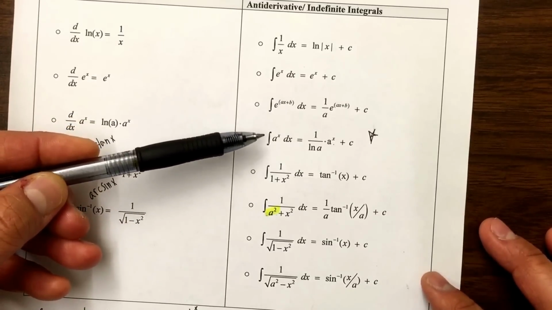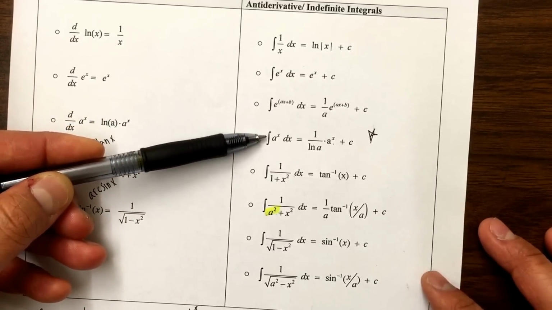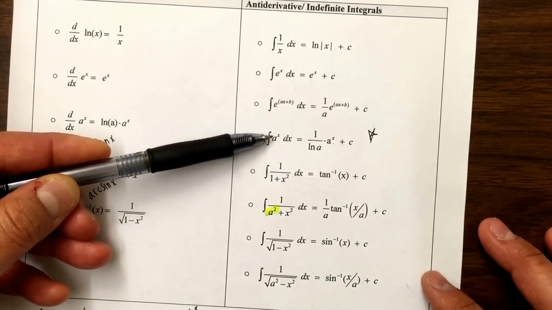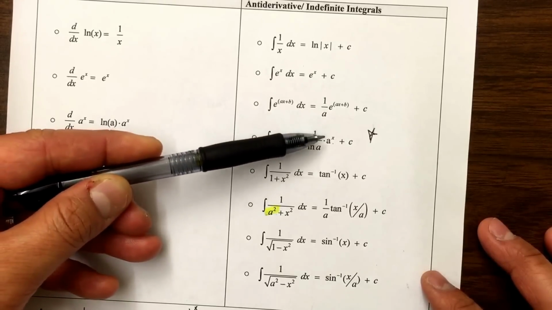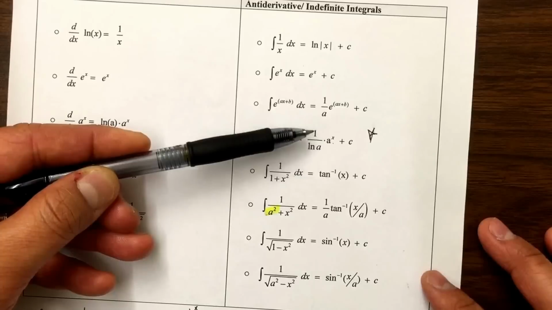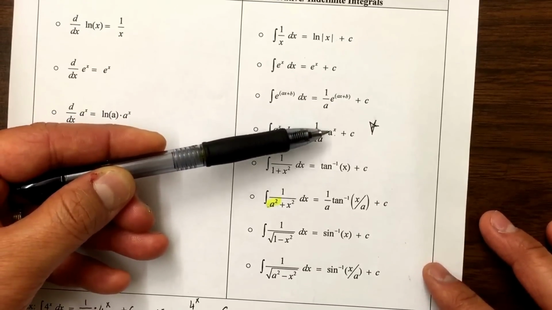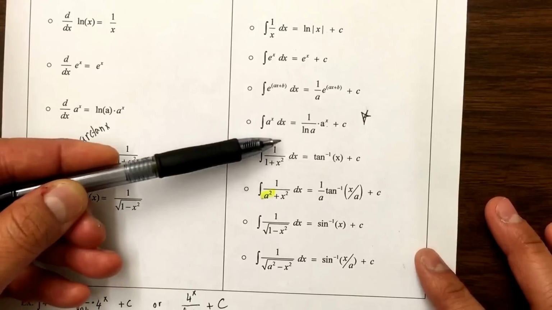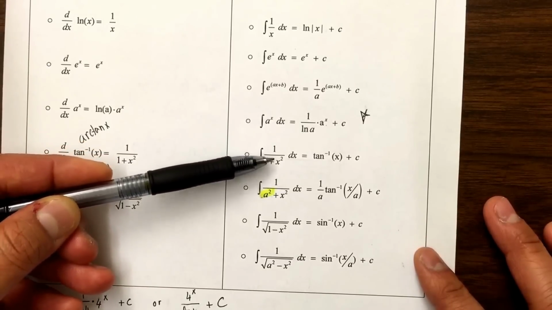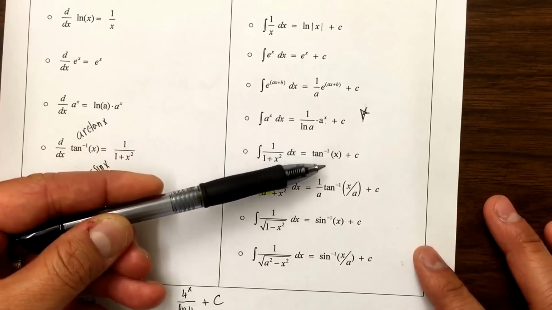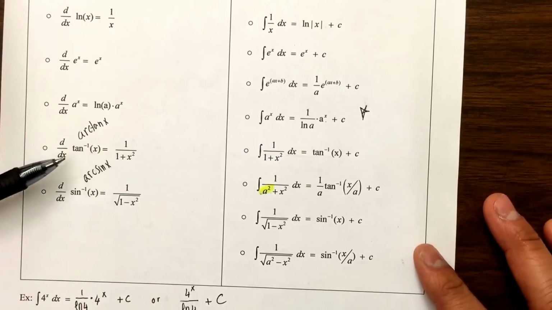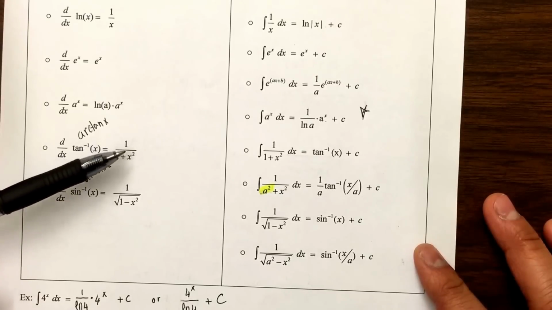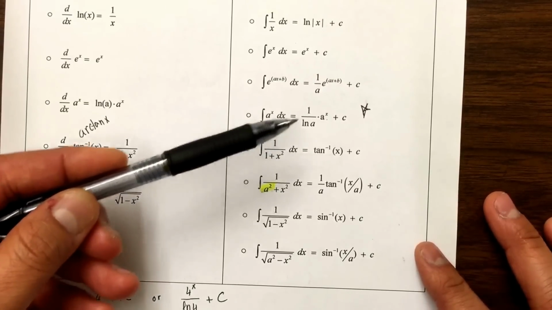We haven't talked about this until today: how to find the antiderivative of a general exponential function. Pretty simple, it is itself. Just multiply it by 1 over ln of its base. Okay, we also talked about the antiderivative of 1 over 1 plus x squared. That's tangent inverse, because the derivative of tangent inverse is 1 over 1 plus x squared, therefore the antiderivative is tangent inverse.